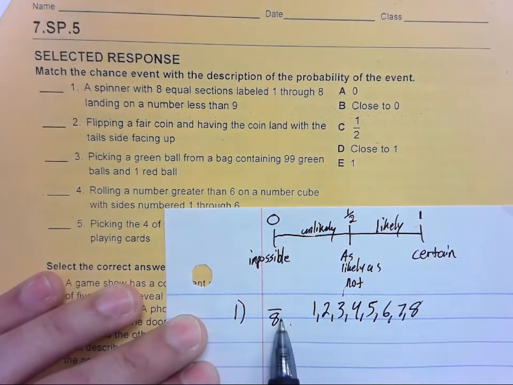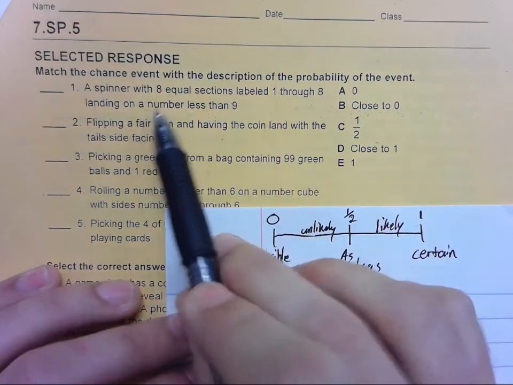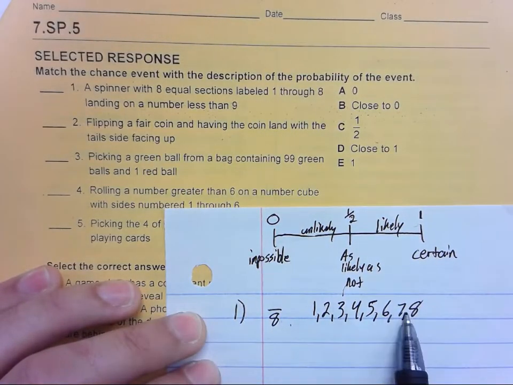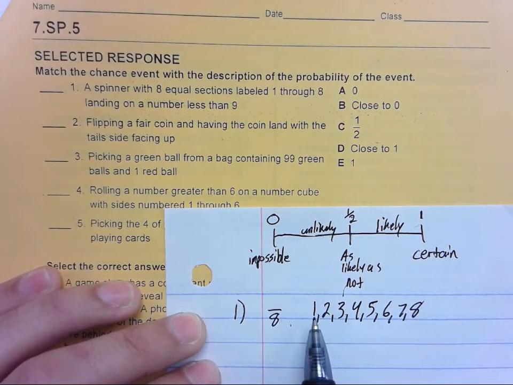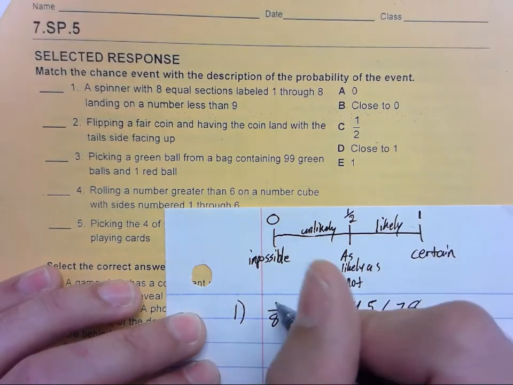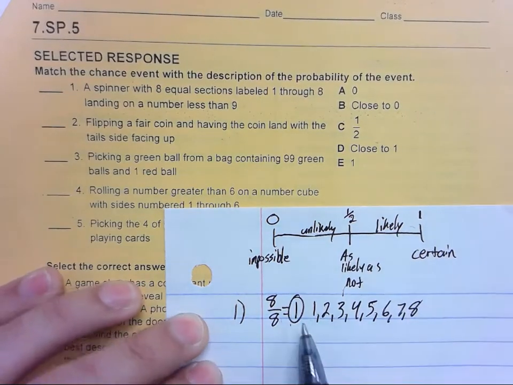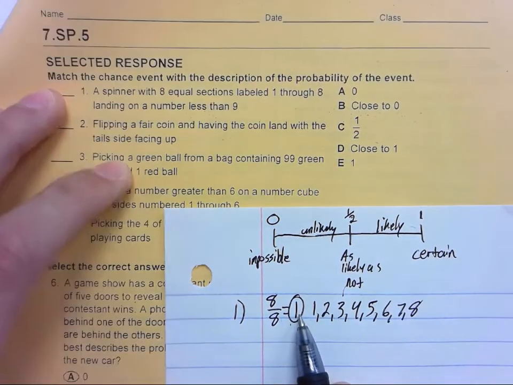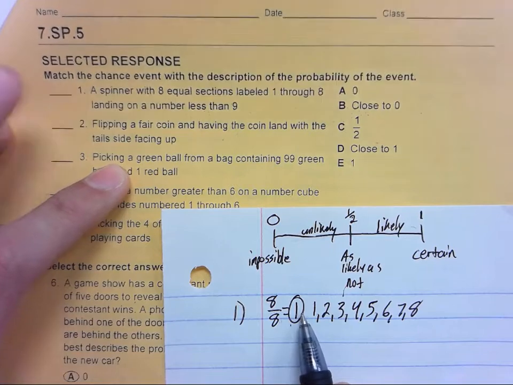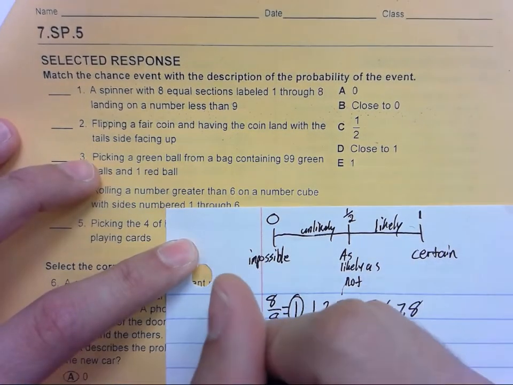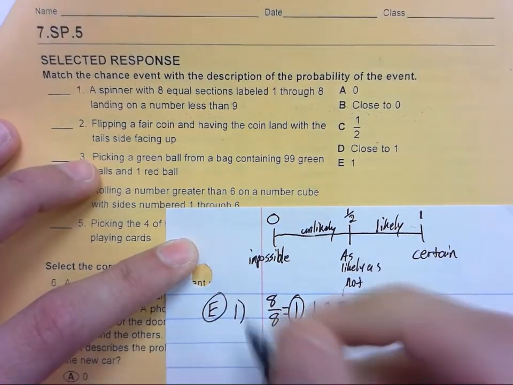There are 8 possibles. We want a number less than 9. So how many of these are less than 9? Well, all of them. So 1, 2, 3, 4, 5, 6, 7, 8. 8 out of 8. That simplifies to 1. So 1 is E.